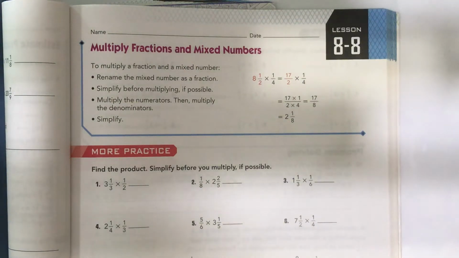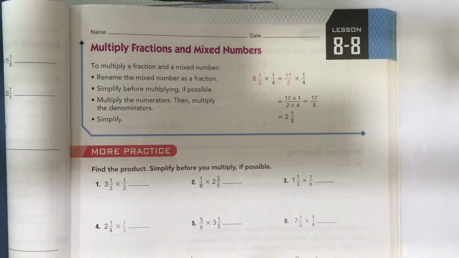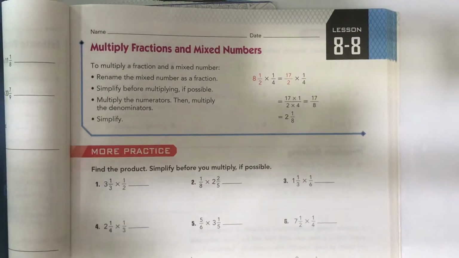Hello, 5th grade. Today we're going to be working on lesson 8-8, multiplying fractions and mixed numbers. I'm in your workbook on page 139. You are going to do the even problems on this page, so I'm going to do a few of the odd problems with you. So we'll start with number 1, 3 1/3 times 1/2.